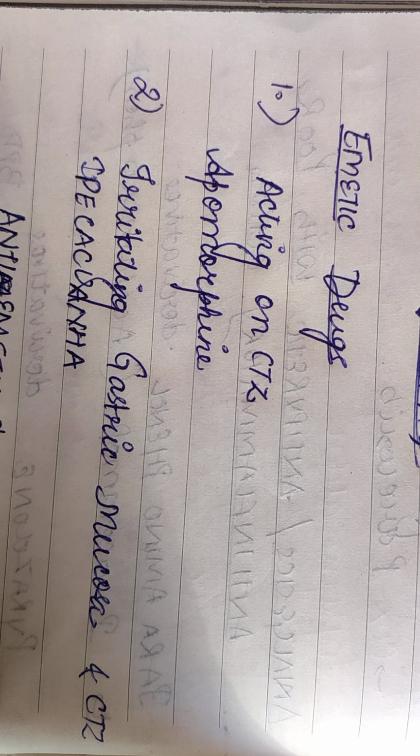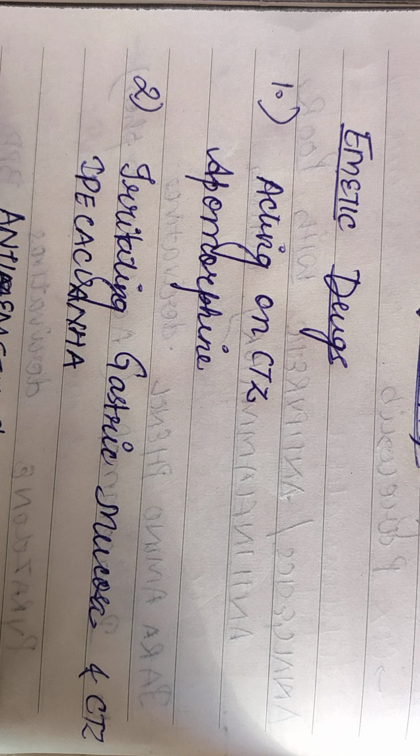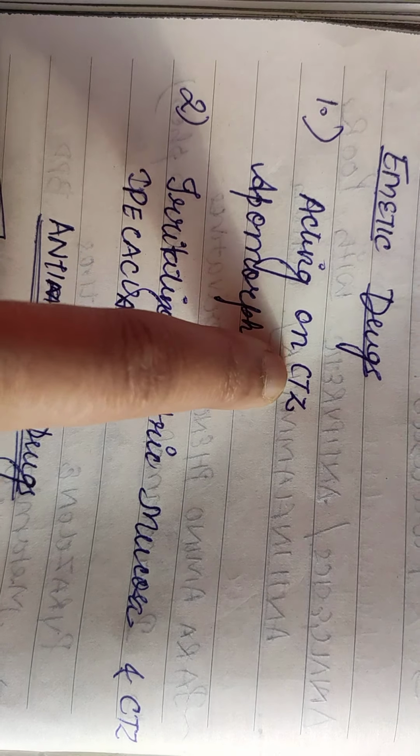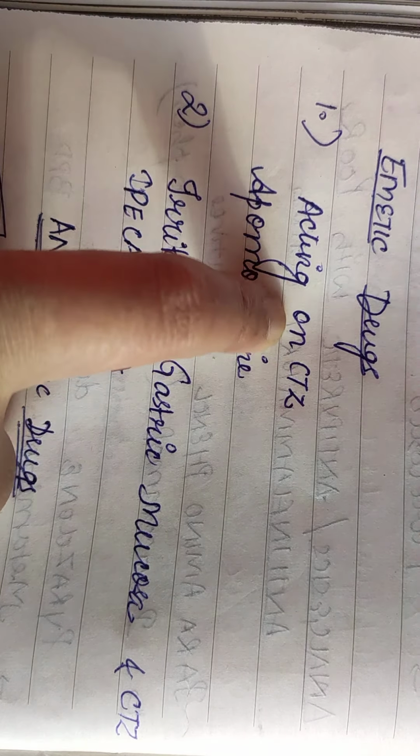Emetic drugs are basically used to cause emesis, to cause vomiting. In certain conditions we need to vomit out the waste which is present in our stomach, so we need to clear that out. For doing that we need emetic drugs. These emetic drugs act on the CTZ because it is mainly responsible for causing vomiting. When the signals are sent to the brain, this leads to vomiting.